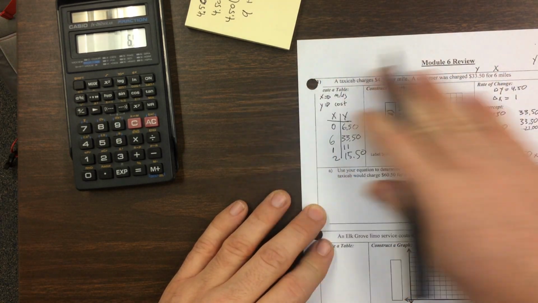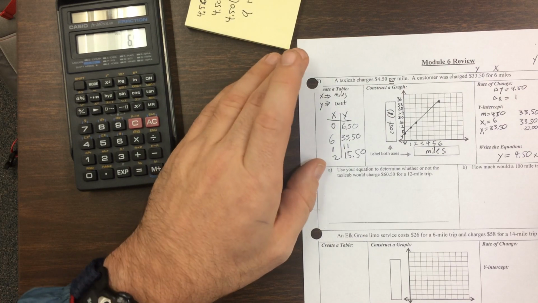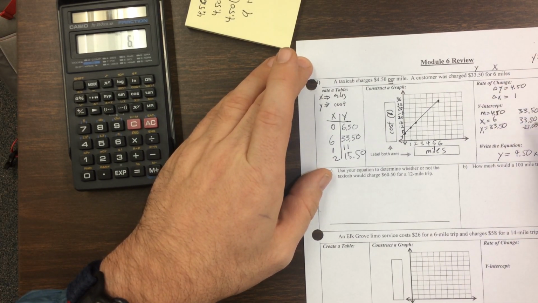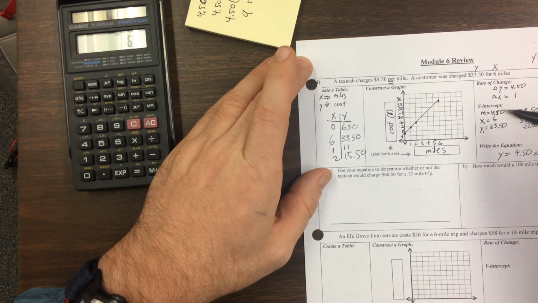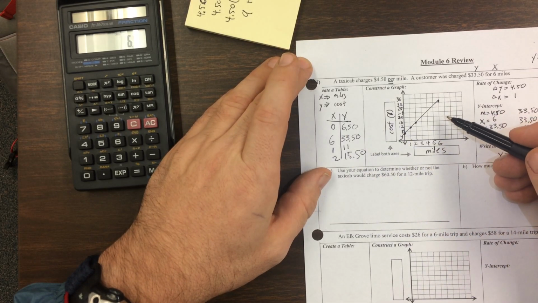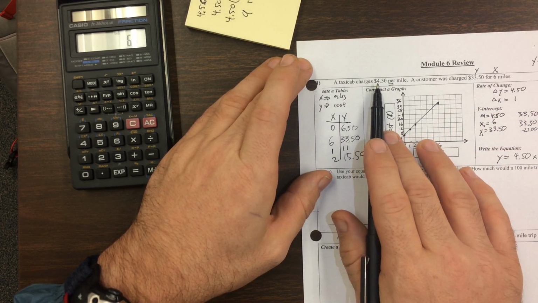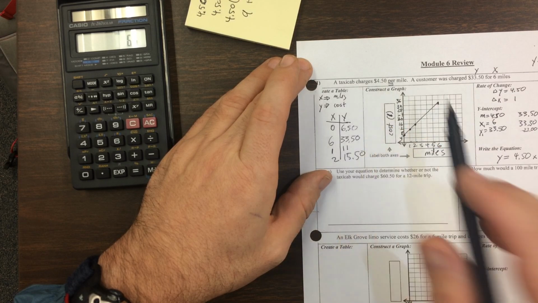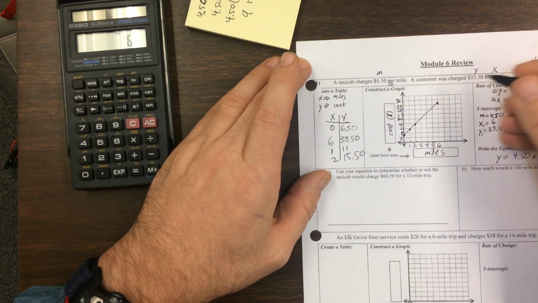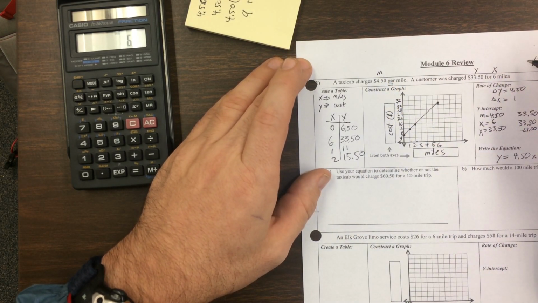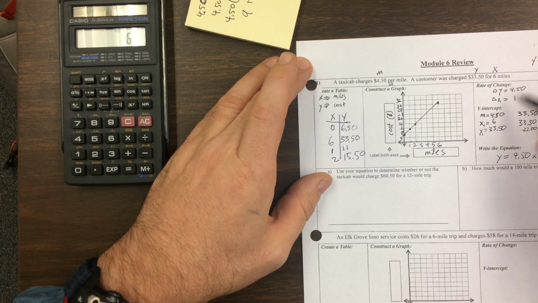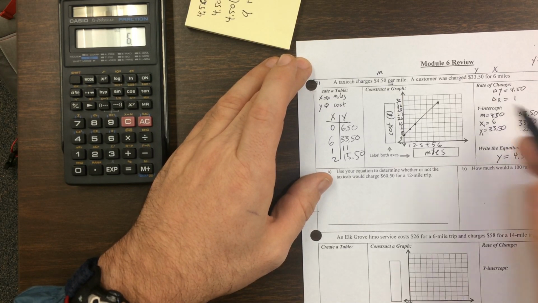So that's the top line here. We actually did the rate of change, y-intercept, and equation in order to get us the table to construct a graph. And that was based on what we were given. Right? We were given the rate, this is our m. We were given an x and a y. So we have to use our algebra tools to find the y-intercept that gives us the equation that can generate the table.